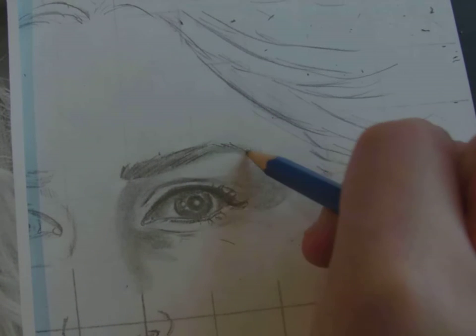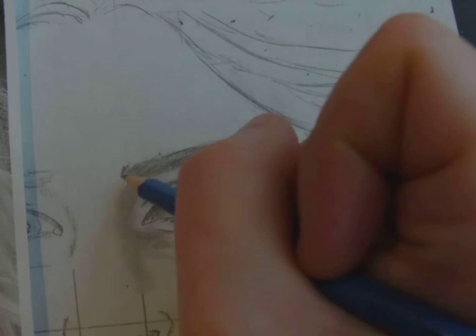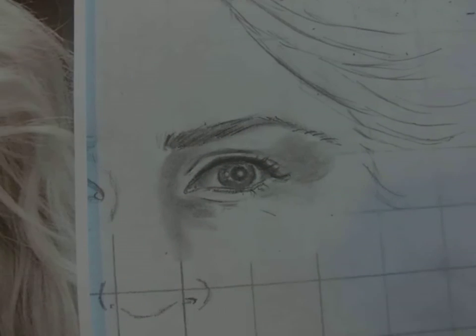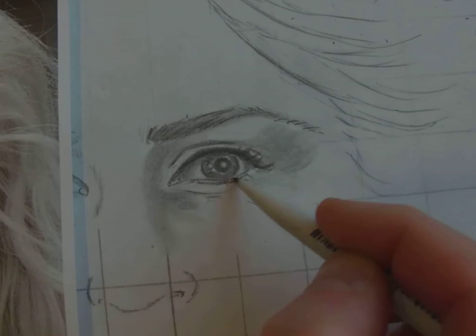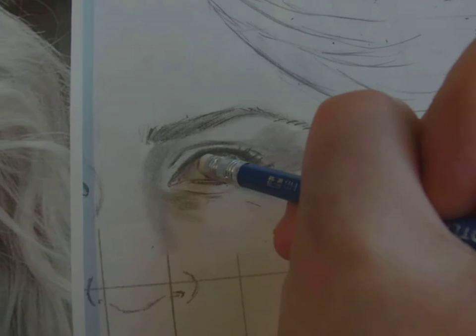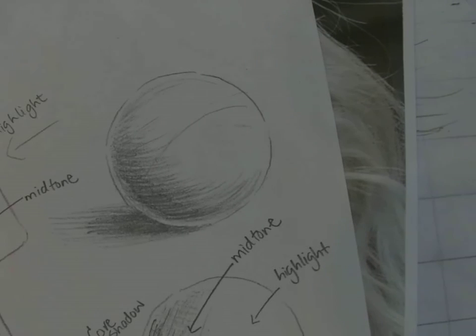Some people's eyebrows grow down this way, so just exaggerate the growth of the brow, okay? The more you add, it's all about development. You add a little more, take away a little bit, but you should use half of what you see, okay? And half of what you know, right?